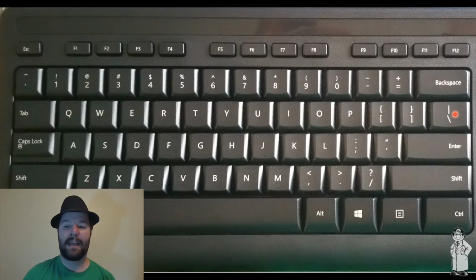Above that, we have the backslash key, which can also insert a vertical line if you hold down Shift and press it, just like those number keys we talked about before. Next to that, we have a couple different types of brackets. We have a square one and we have a squiggly one. Moving down from there, we have the quotation mark and the apostrophe. Next to that, we have the semicolon and colon. Down from that, we have the question mark and the forward slash.